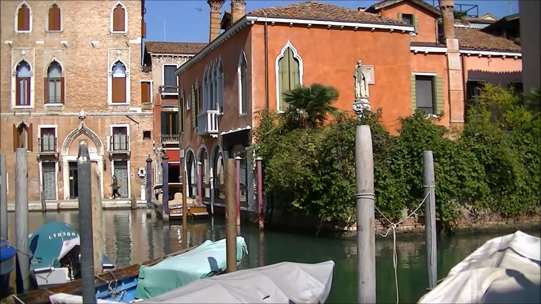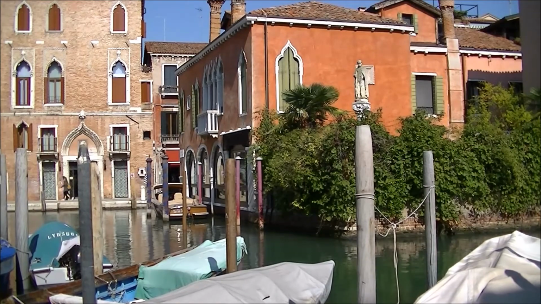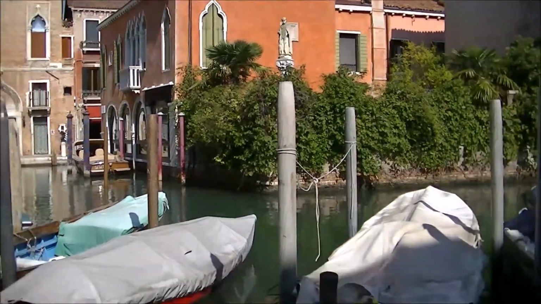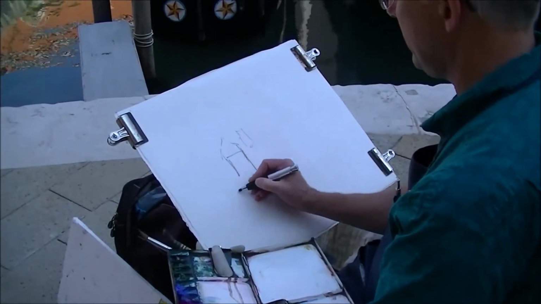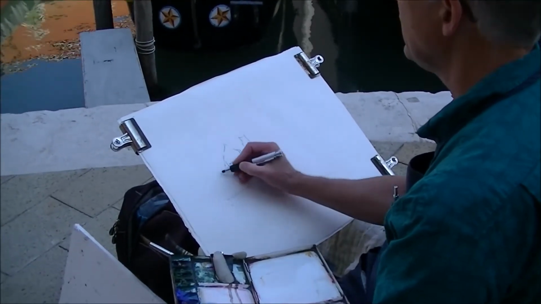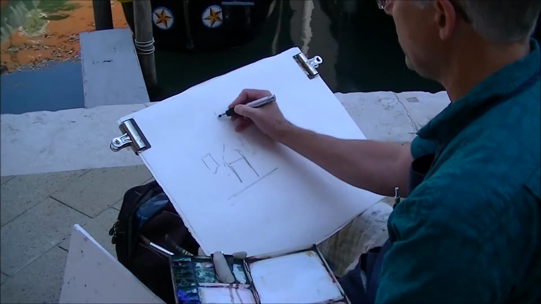So I'm going to start over here with this door, window, and another window right here. We've got another window up here.